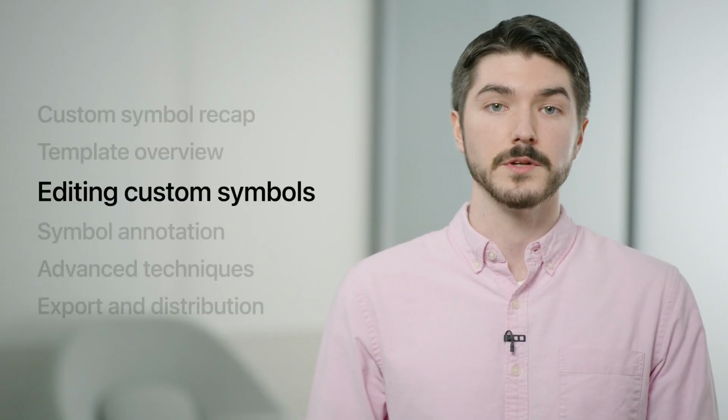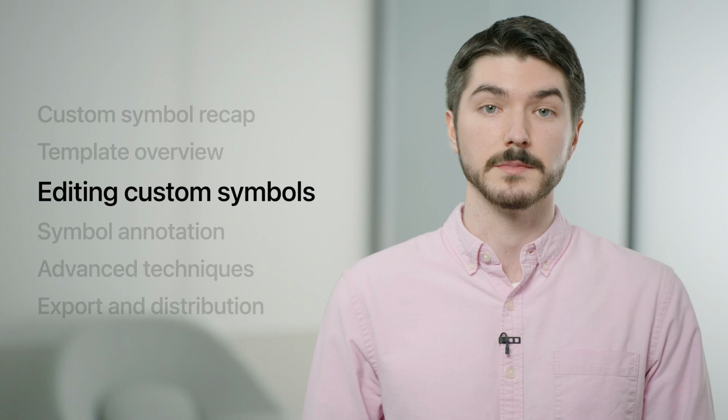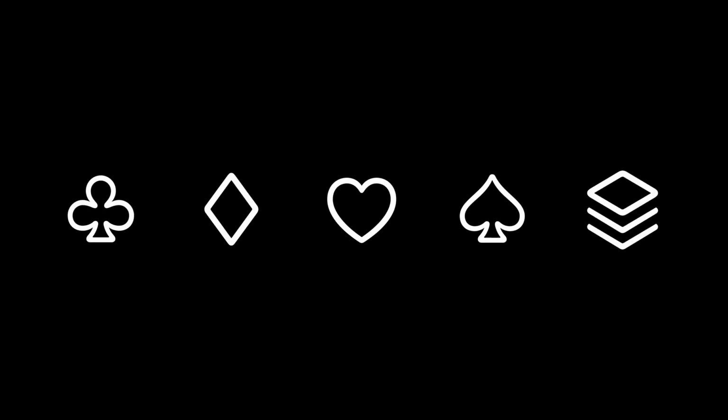Now that we're familiar with the new template, let's work on a custom symbol. So, I'm working on a card game app with some of my colleagues, and the SF Symbols app has us covered for a lot of symbols that we need. There are 4 suits, as well as a stack that we can use to represent a deck of cards. The only thing missing is something we could use to represent the Queen of Hearts, which will play a special role in our app. I'm picturing a symbol of a crown with a heart on top.